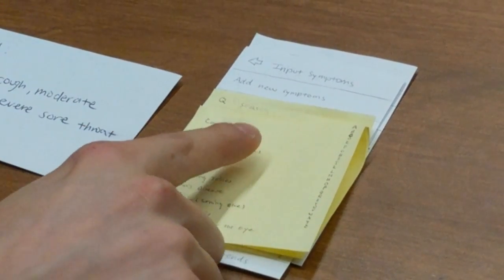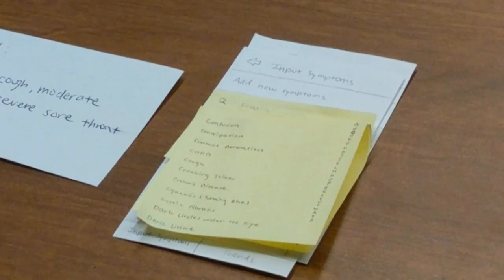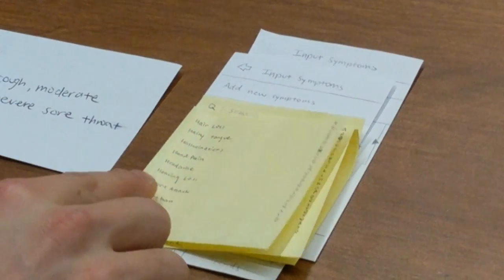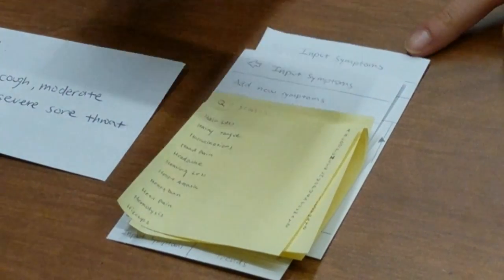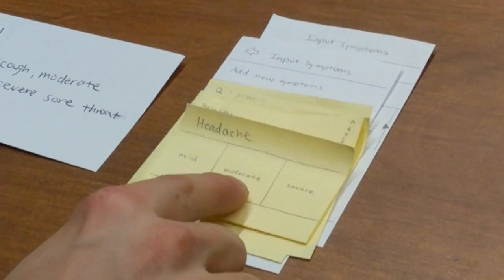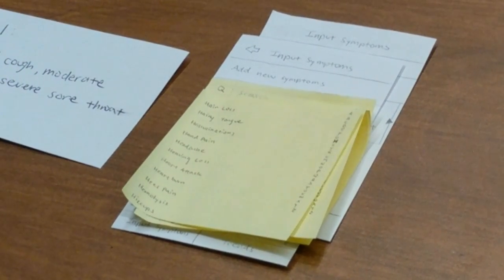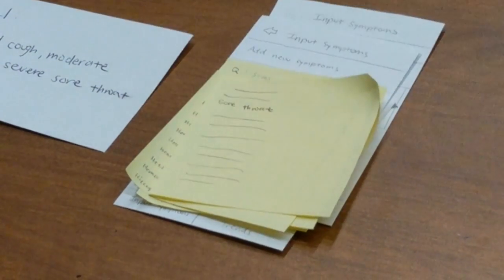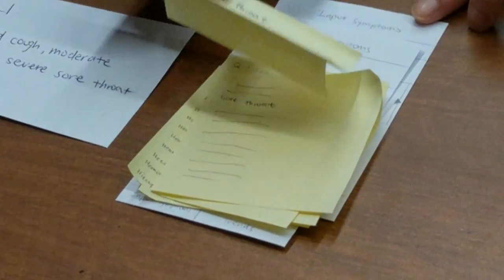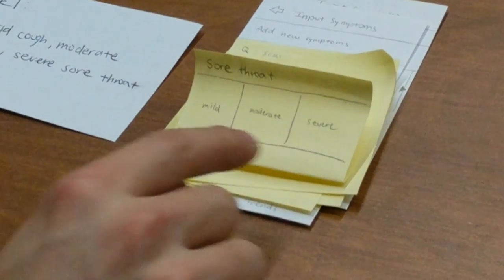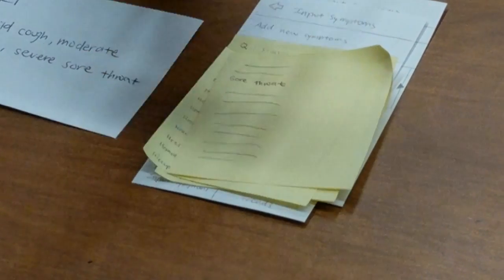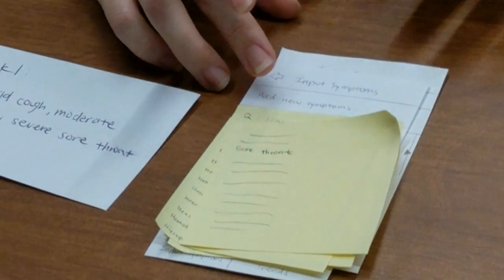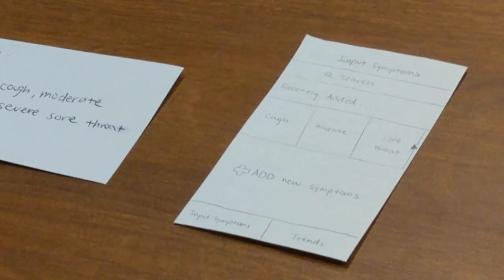So now I backspace and type H for headache. And then I found headache, so I click it. And I click moderate. Okay, and I backspace and I type S. And I click sore throat. And click severe. And I see this backspace button, so I press that. Alright, you have finished task 1.